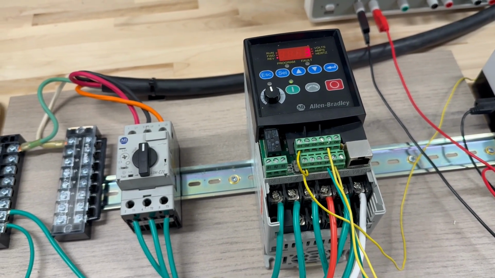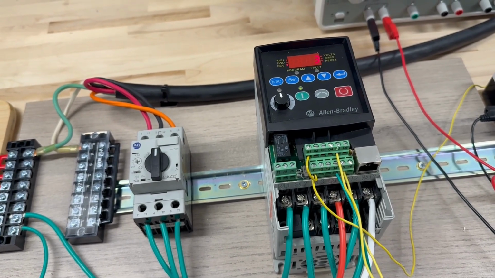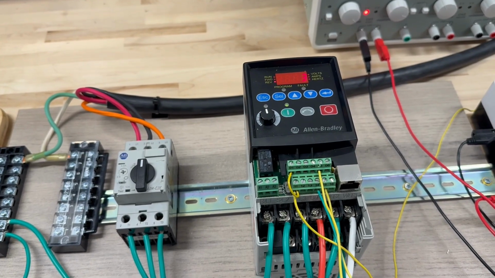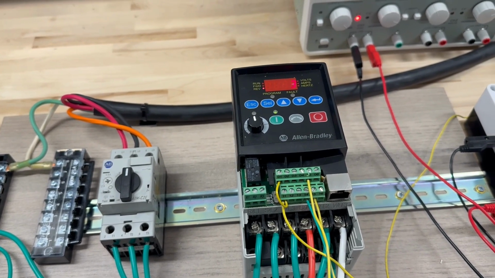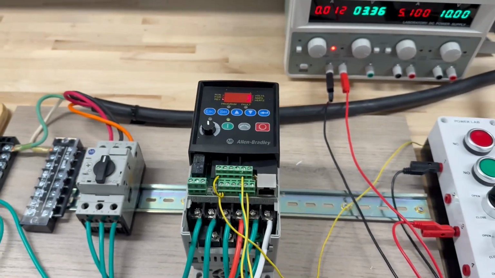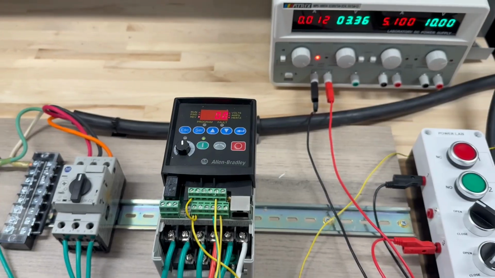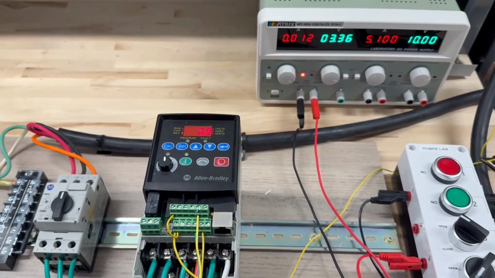Before that, it was on 2 for 0 to 10 volt input. We want to control the speed right now with 4 to 20 milliamp, so we should put P38 to number 3. I think that's all about the programming. So let's go down and run our motor.